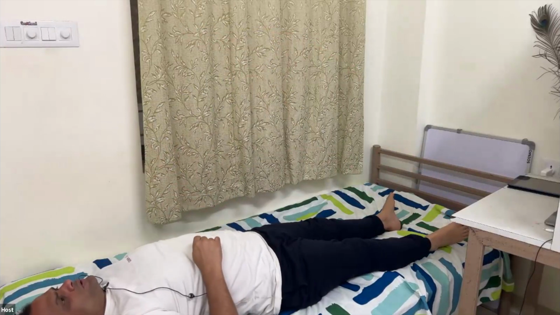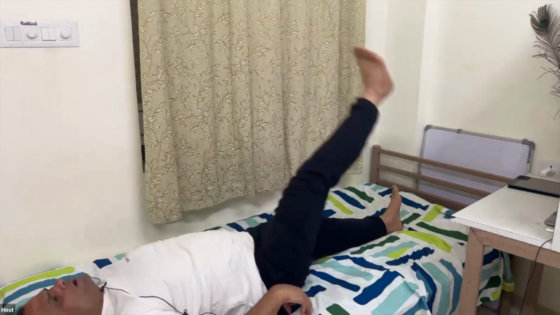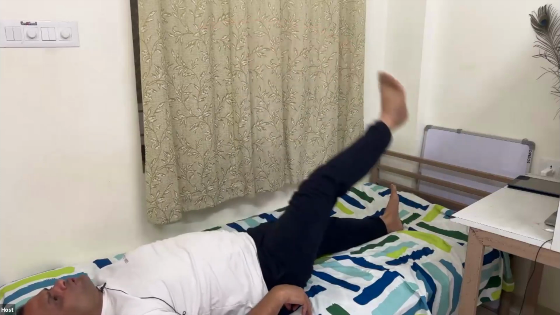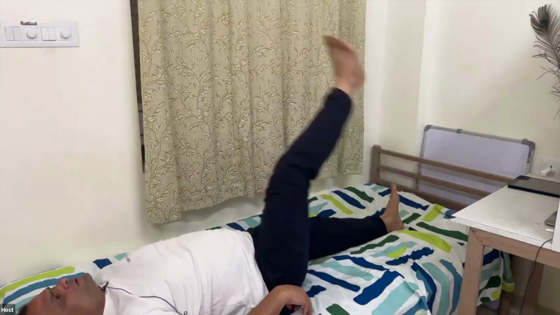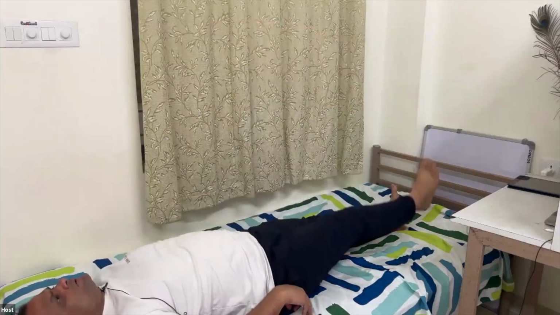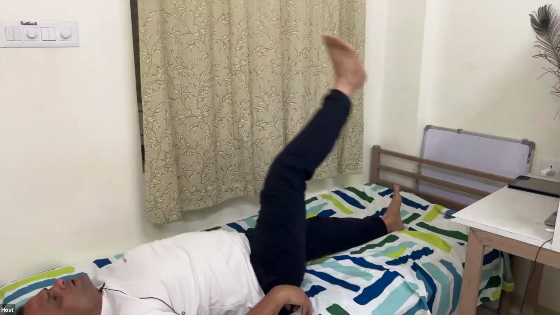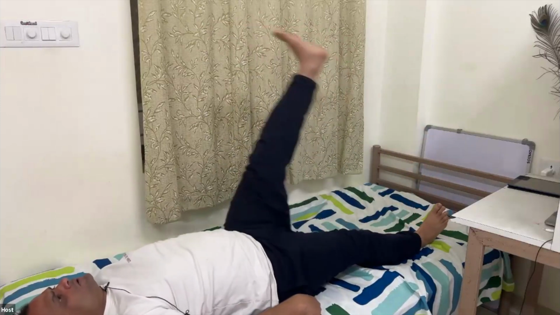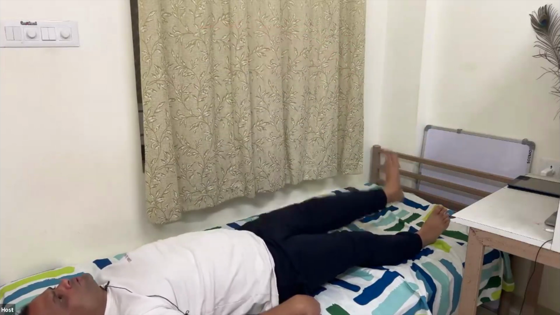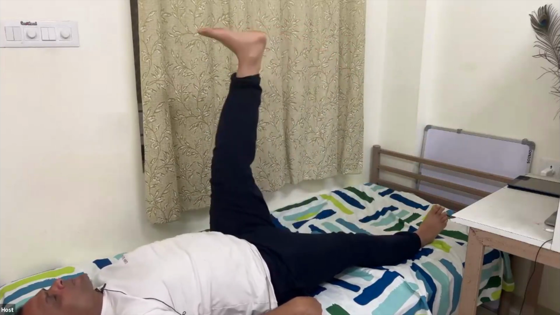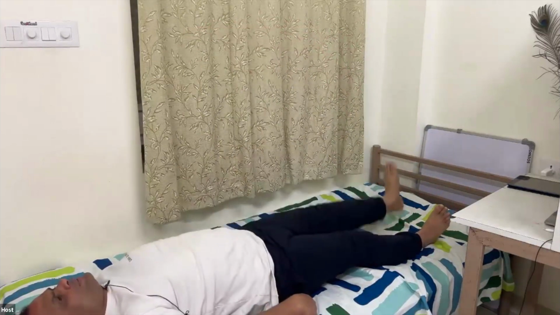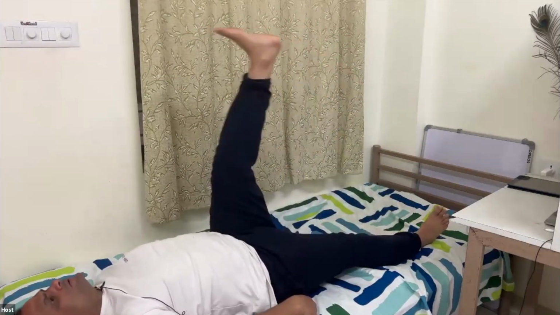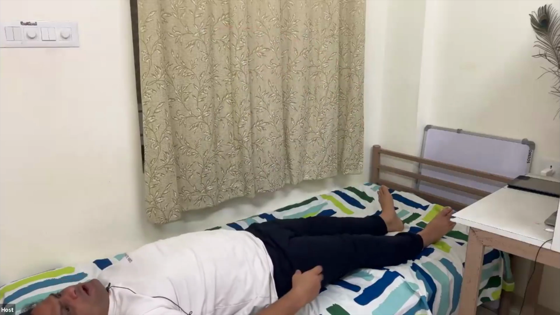So again, this is the flexion. Do 1, 2, 3, 4, 5, 6, 7, 8, 9, 10. This is the flexion. Bring from the other leg. Start. 1, 2, 3, 4, 5, 6, 7, 8, 9, and this is the flexion.